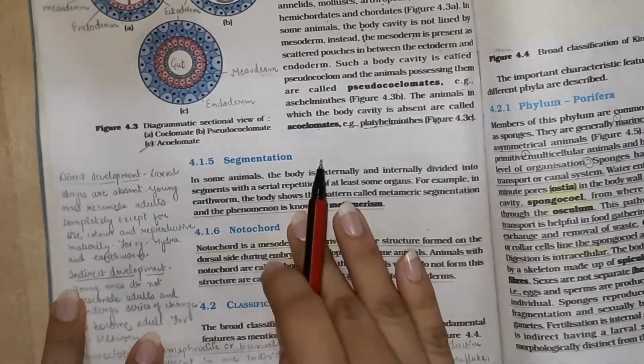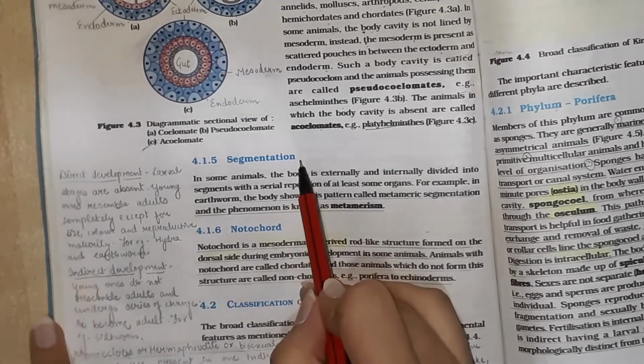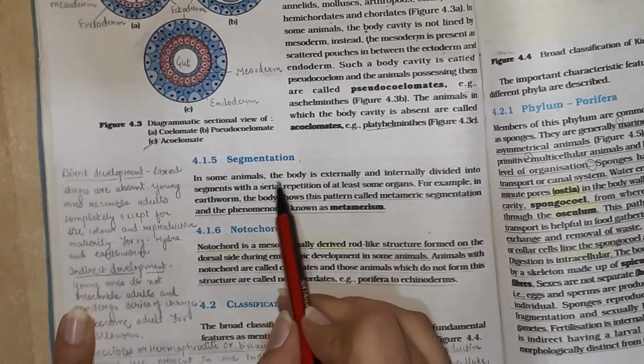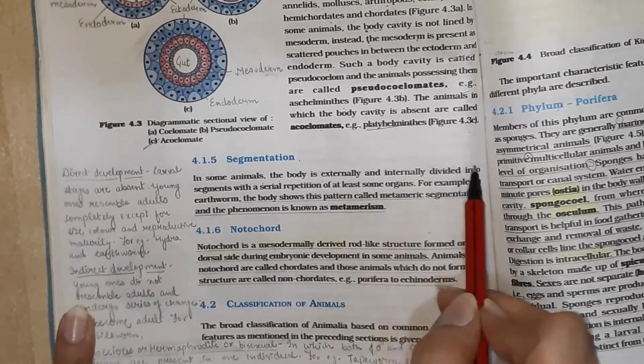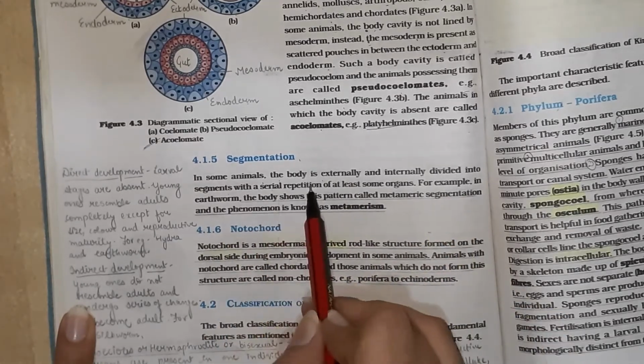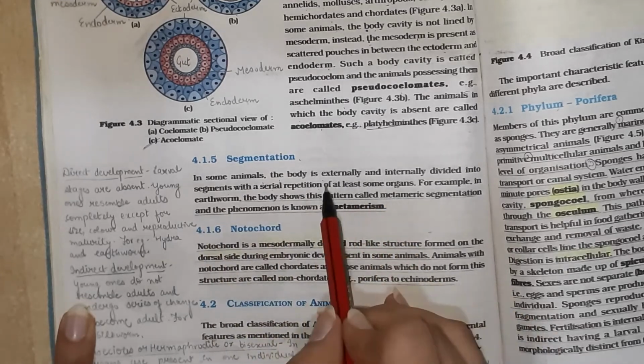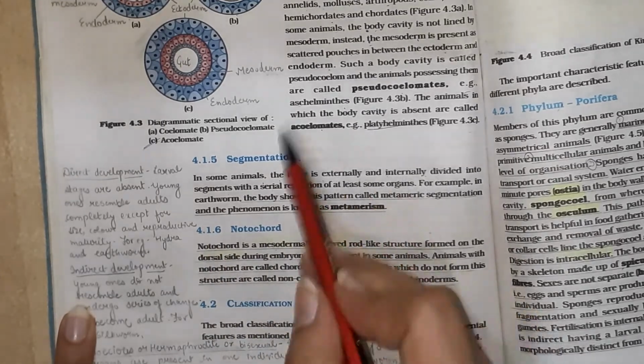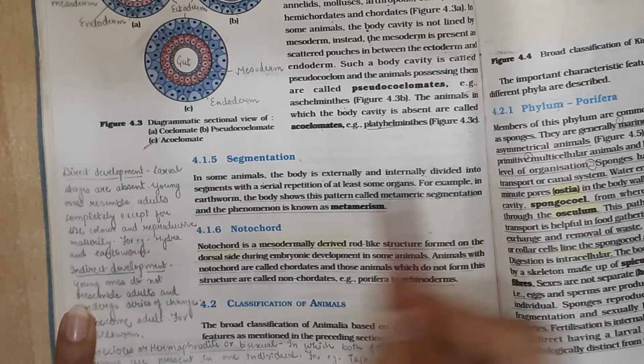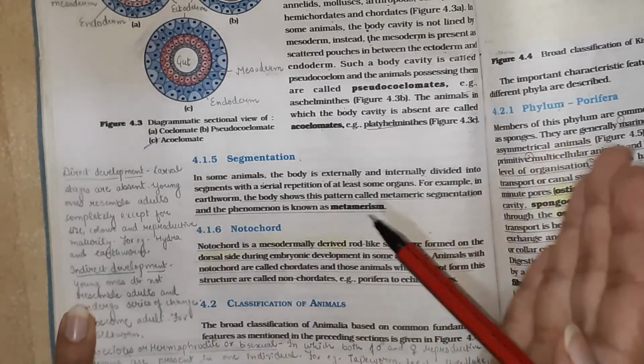So the fifth basis of classification is segmentation. In some animals, the body is externally and internally divided into segments with serial repetition of at least some organs. This repetition of the body, either external or internal, is known as segmentation.